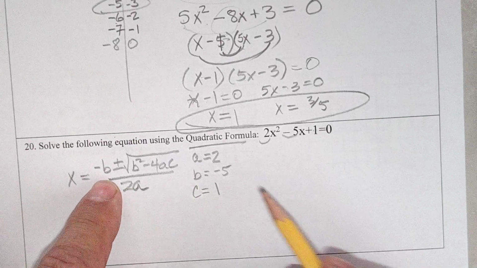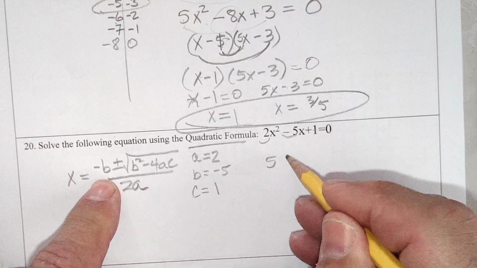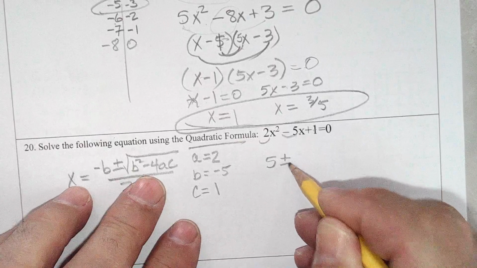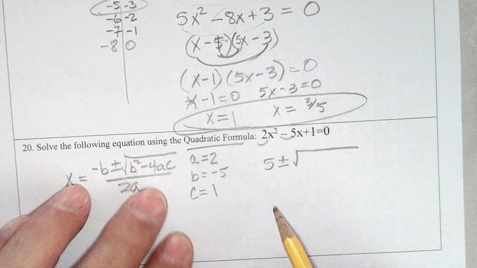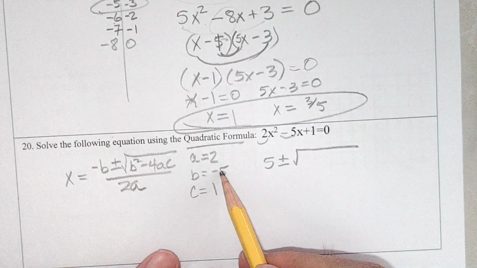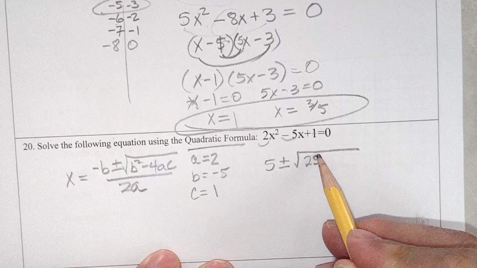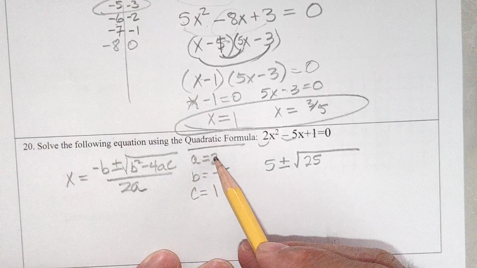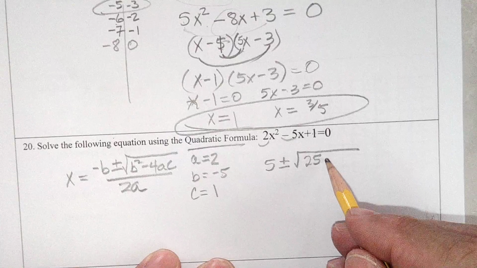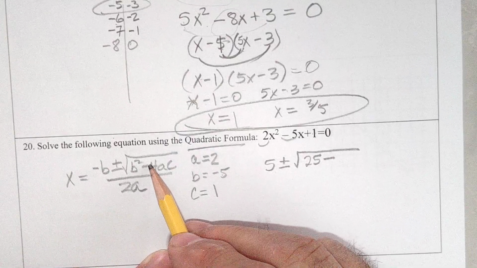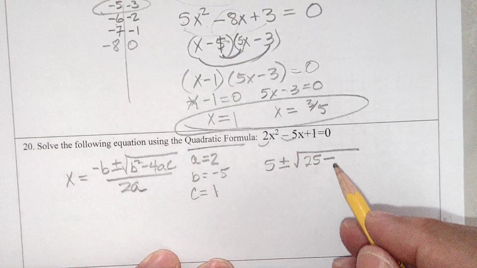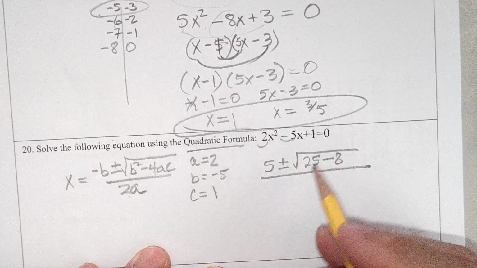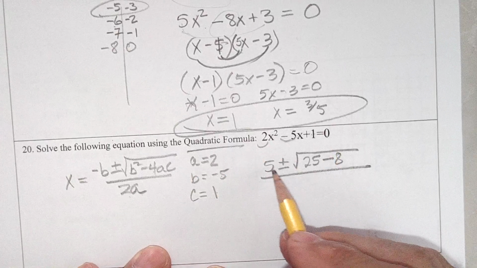So it's the opposite of b, so that'd be a +5, plus or minus, so there's two answers, the +1 and the -1, square root b squared. So -5 times -5 is +25. And -4 times a and c, which are both positive, is going to stay negative. And -4 times 2 is 8, times 1 is 8. Over 2 times a. 2 times 2 is 4. That's both of these are over 4.